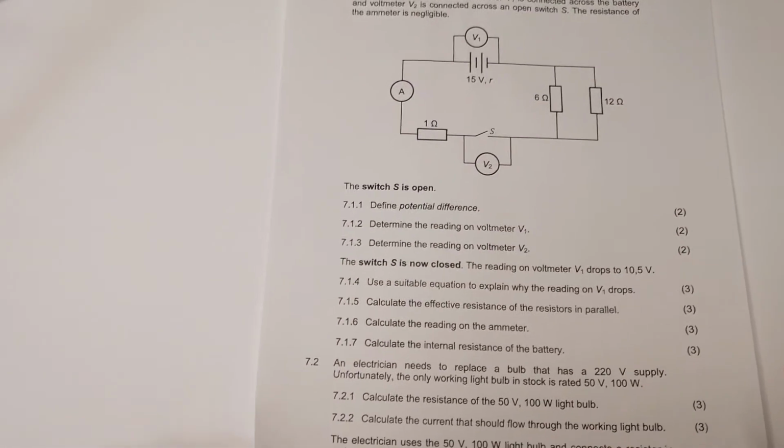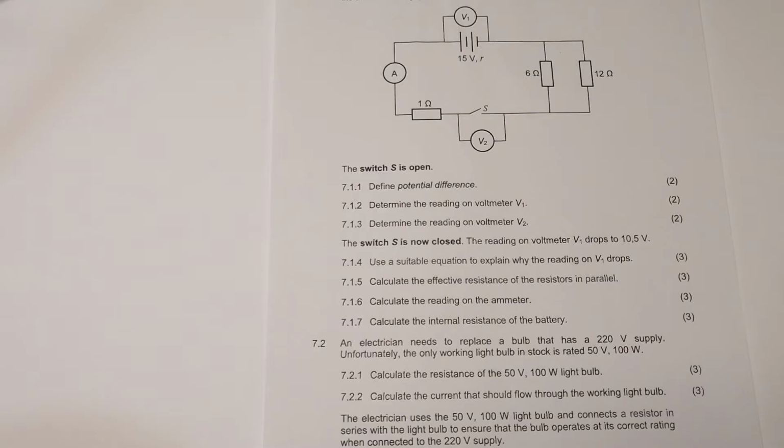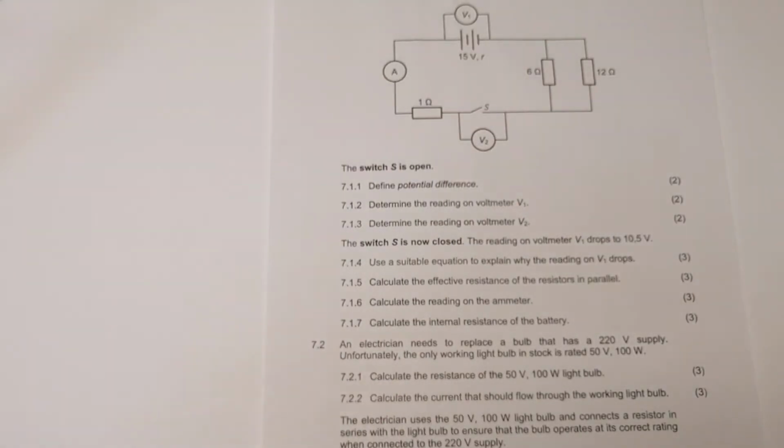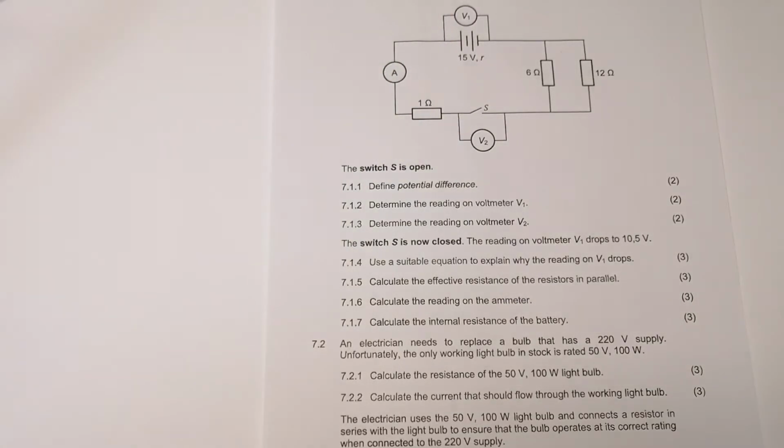Now I'm going to just move this up a little bit so that we just have the circuit. All right, now they say the switch S is now closed. So when switch S is closed, I want you to note what's going to happen. First of all, it means that we've got current moving in the external circuit, okay? And what that means is that the voltage would drop across the battery there, right?